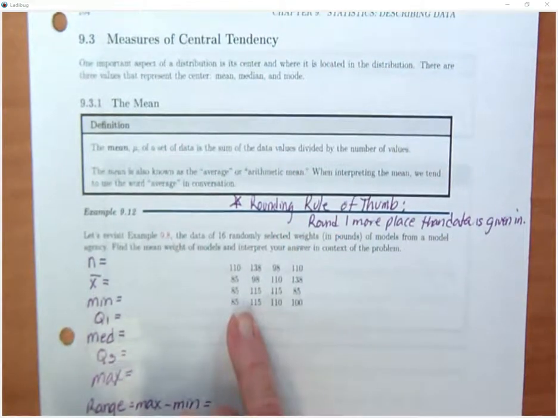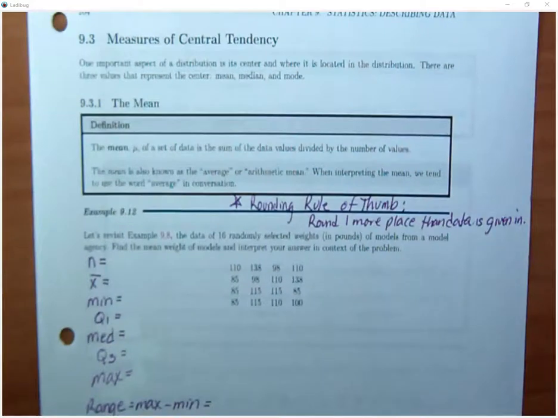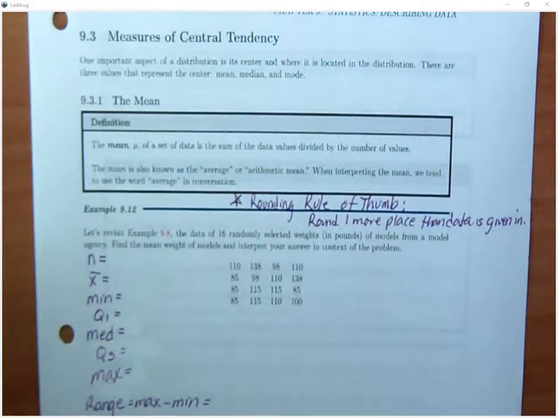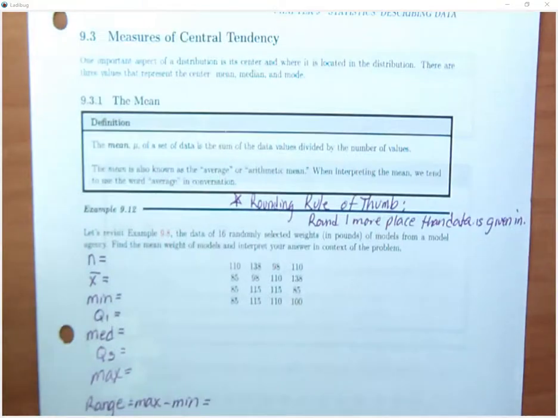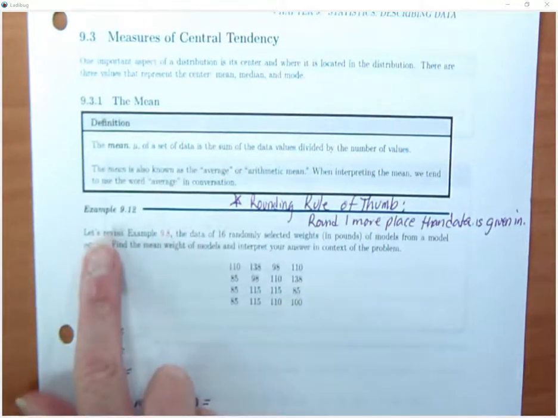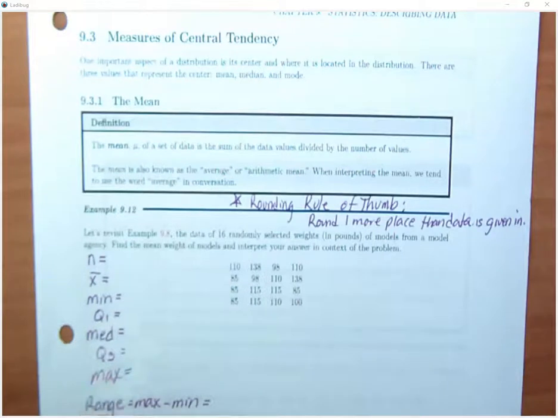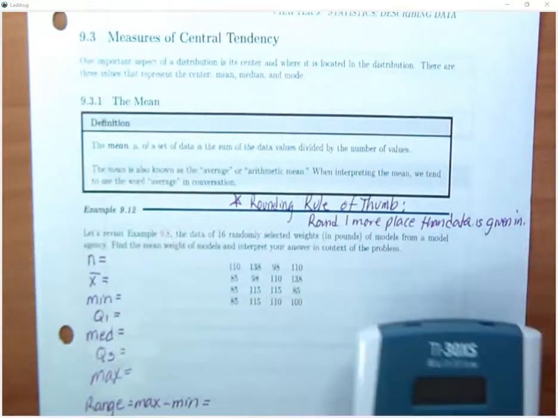So you could do this the traditional way, finding the mean, just add up the numbers, punch them into your calculator, and divide by the number of values, which is given as 16. But I'm just going to show you a little bit better way here. I think I do need to turn off the lights a little so you can see my calculator. So we're going to find all these values here. I will even show you standard deviation, what that looks like, although we're not going to use it.